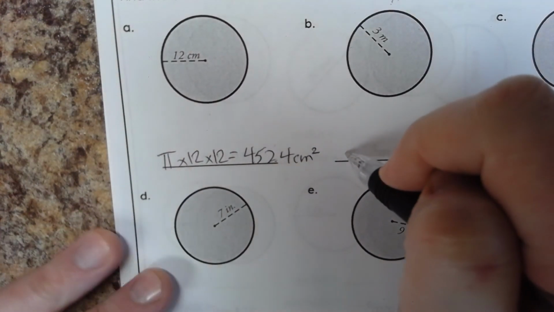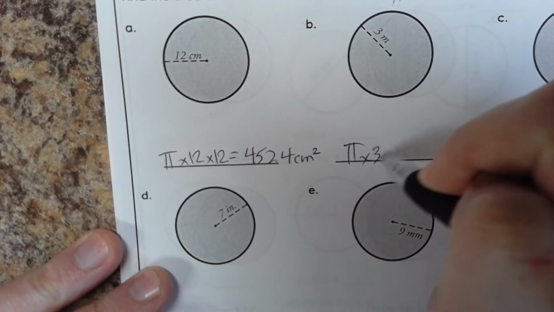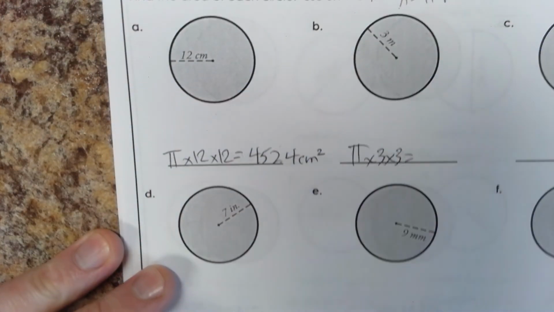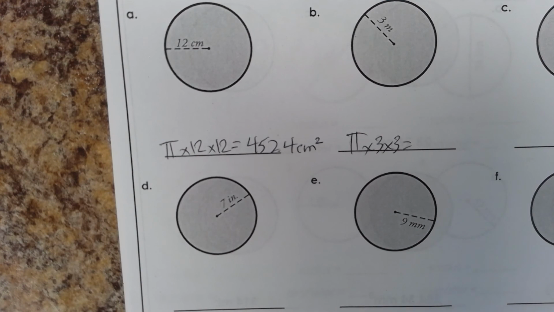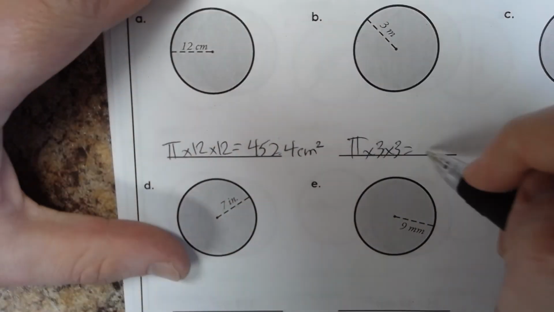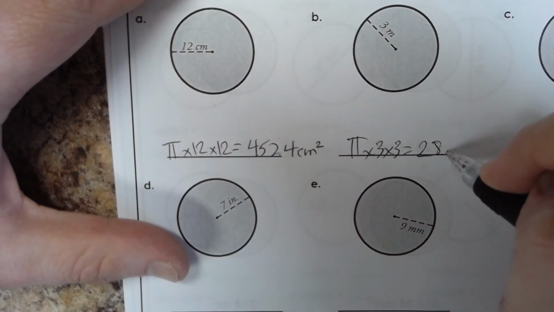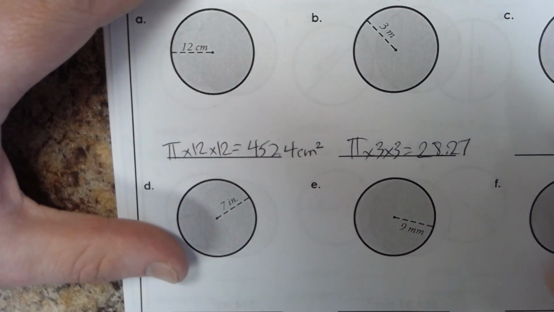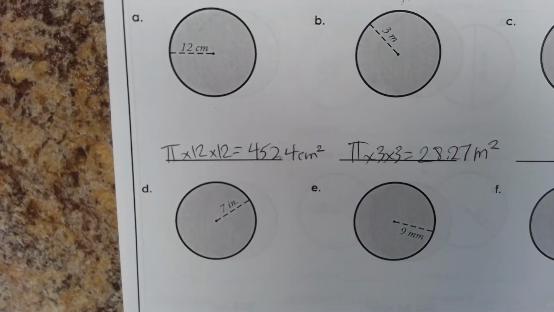This radius is 3. Pi times 3 times 3 is 28.27. Doesn't matter if you do 1 decimal or 2 decimals when you're doing any of these questions. 1 decimal will be fine, just round it correctly and you'll be good.